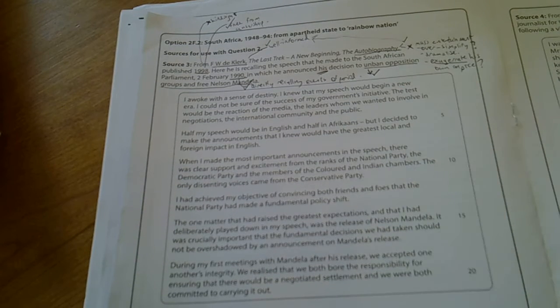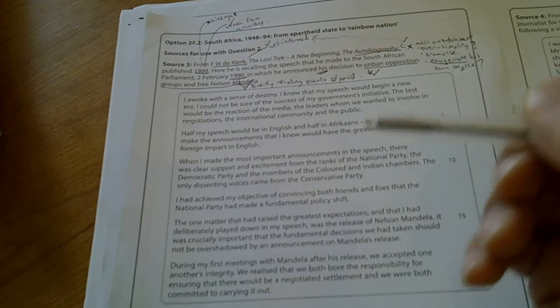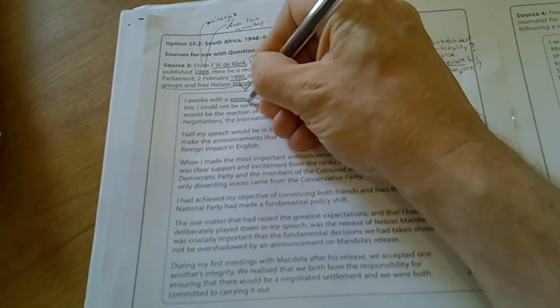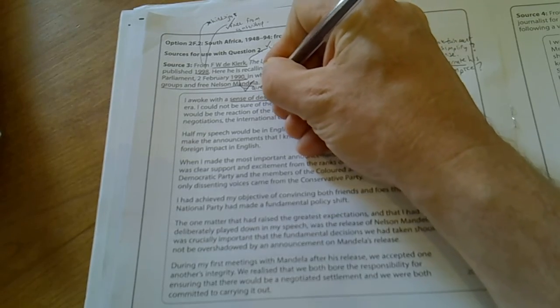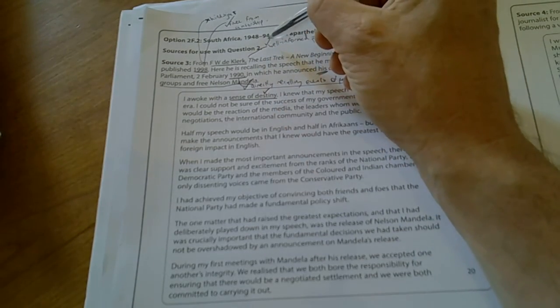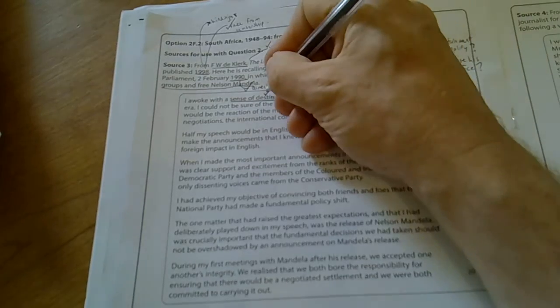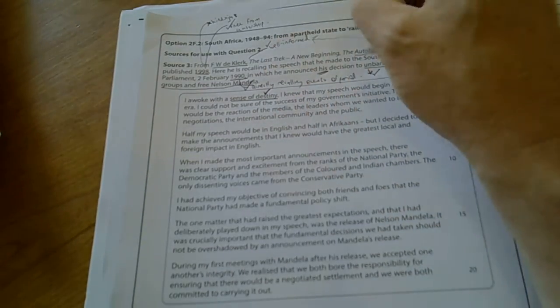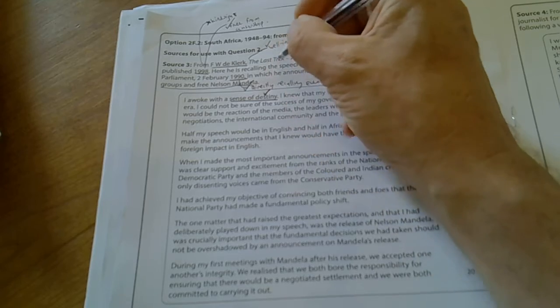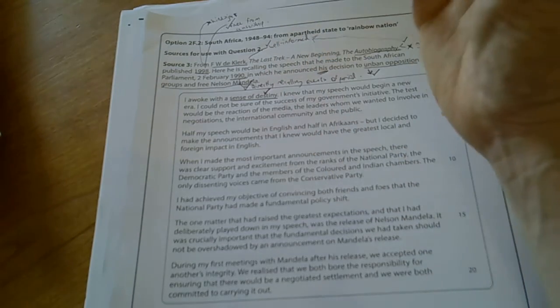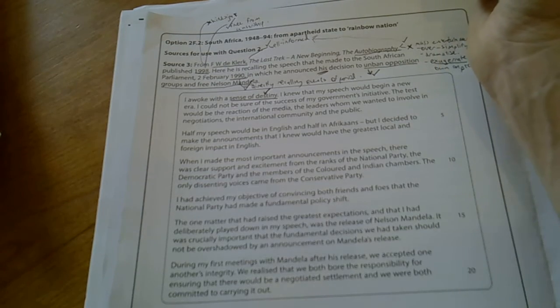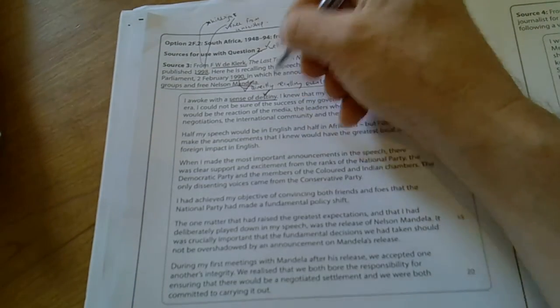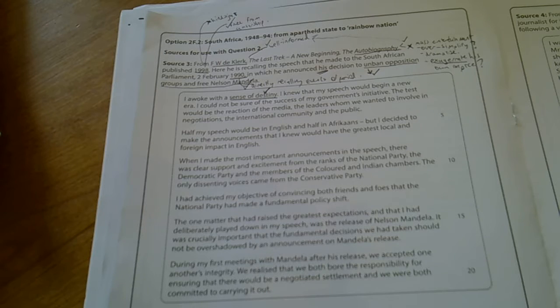Now let's go to the content of the source. Okay. "I awoke with a sense of destiny." Well, that already straight away, I'm going to put a tick. I'm kind of muddling up my ticks and crosses, aren't I? Some of my ticks meant the source is useful. Now, when I go more into the content, I'm going to give a tick for anything that suggests that de Klerk was significant. So, yes, sense of destiny, that's a suggestion that this was a very important, significant thing that he was going to do.